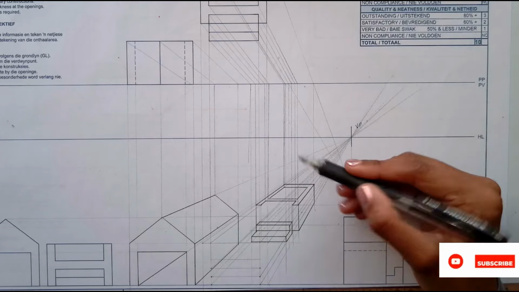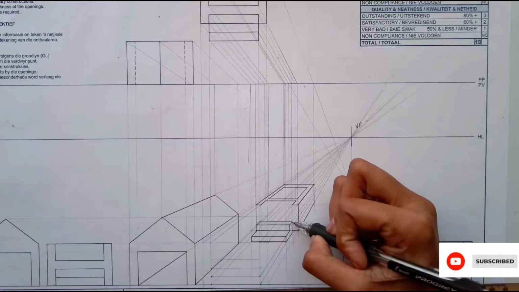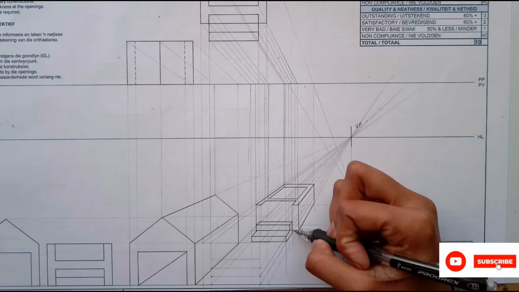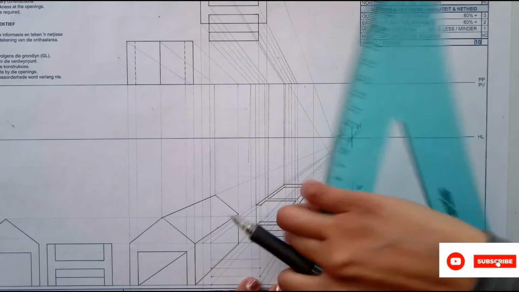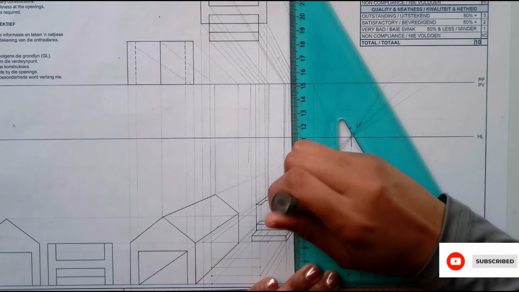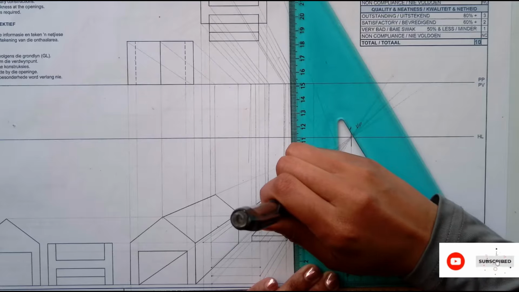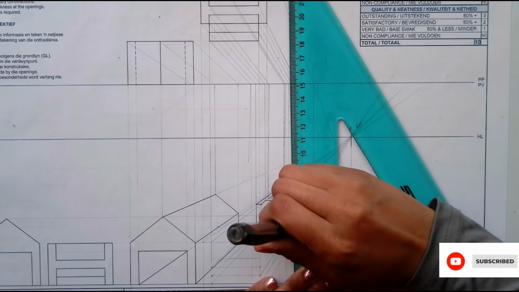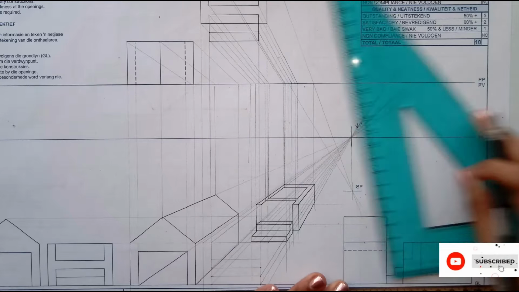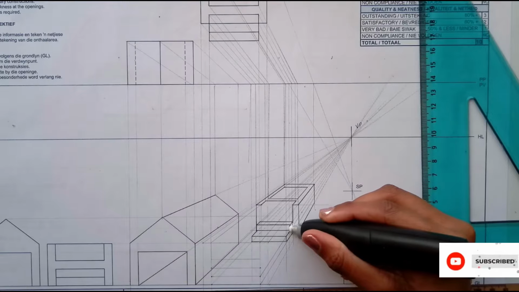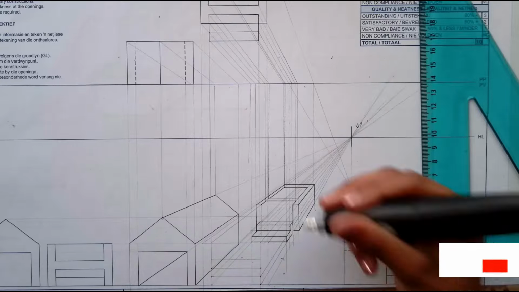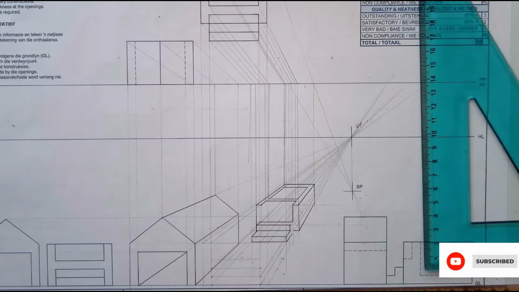So as I was just about to outline, I noticed that this line is not in line with my line here, which is not what it's supposed to be. They are supposed to be in line. So what I'm just going to do is move my staircase line a little bit further.